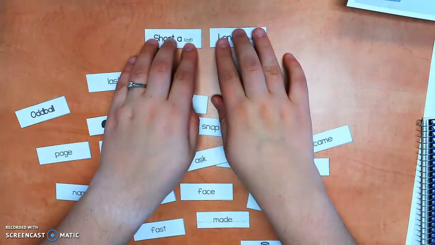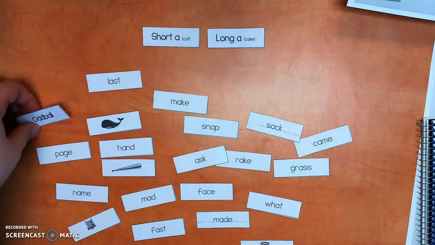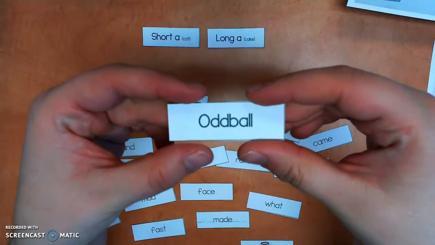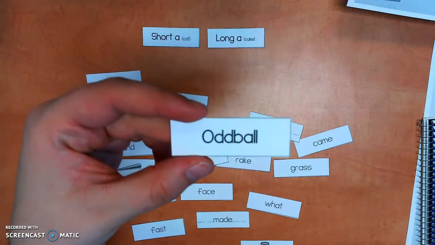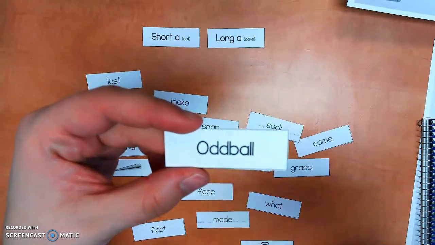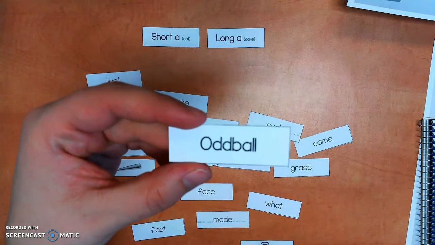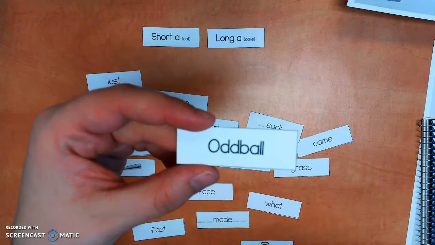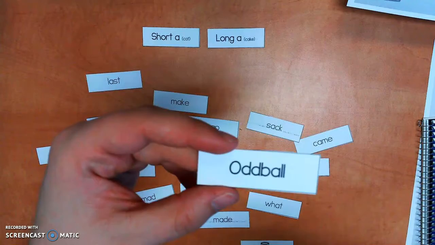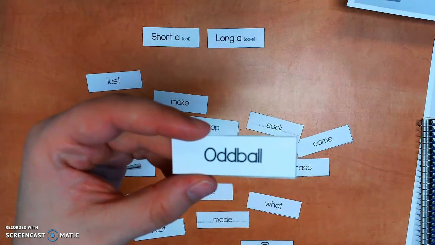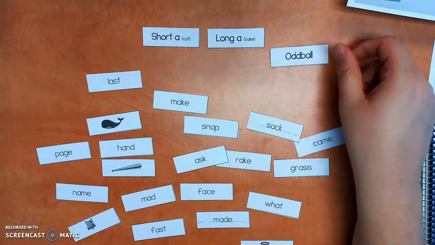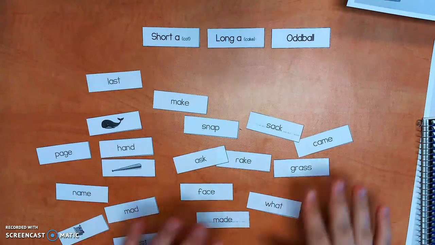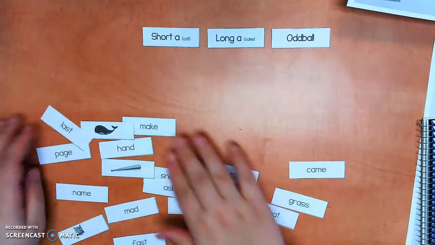Now, there's also one other heading, and this heading is called an oddball. And this is where you're going to find an A that doesn't make an "ah" sound, a short A sound, but it also doesn't make an "A," a long A sound. We call that an oddball. So as you're sorting, you might come across a pattern. You'll probably find you can start to do some sorting.